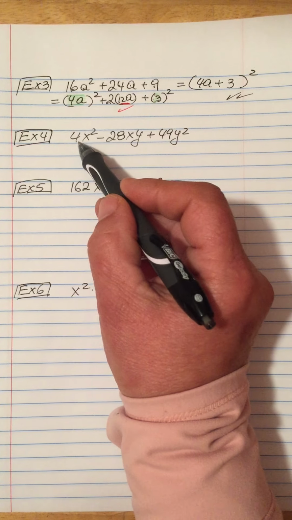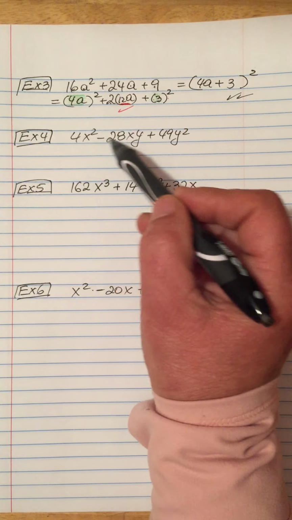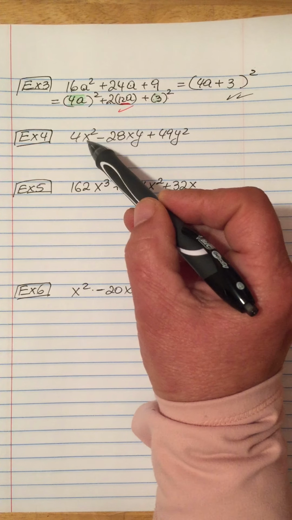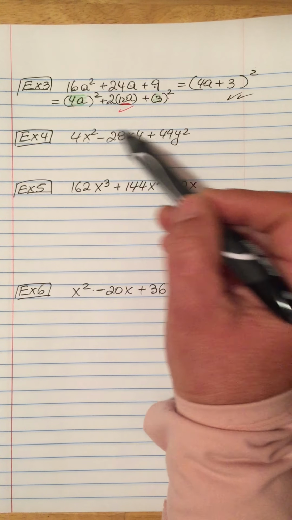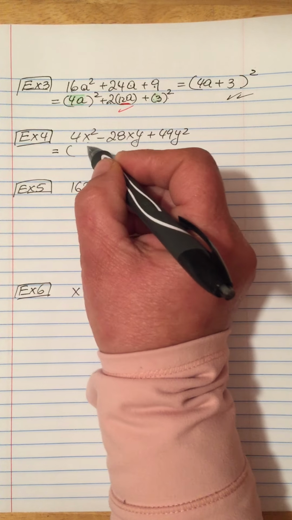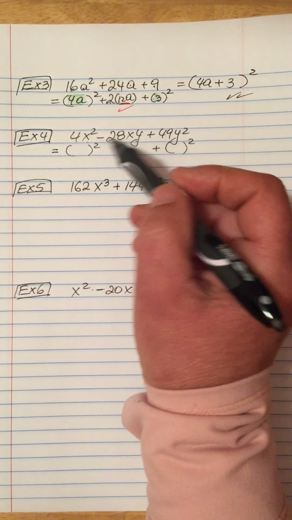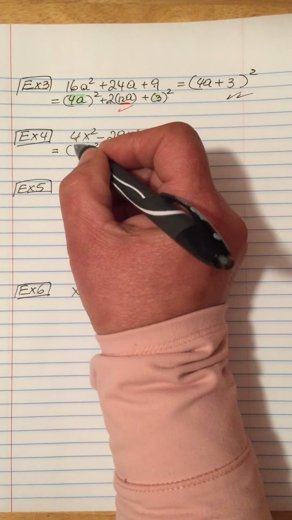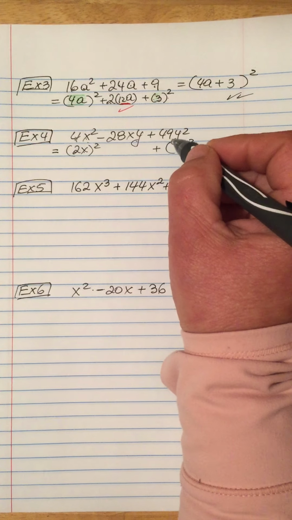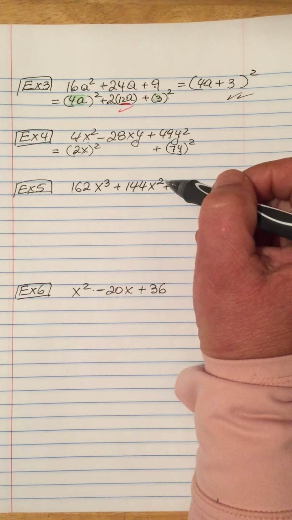Let me go to example 4. 4x squared minus 28xy plus 49y squared. So 4, 28, 49 are not divisible by any number, so no common factor for the coefficients. X is not present in all terms. Y is not present in all terms. No common factor. Let me go. I need now the bases. Okay? So what are the bases here? 2x, because 2 squared is 4, x squared is x squared. Now what is the base here? 7y, because 7 squared is 49, y squared is y squared.